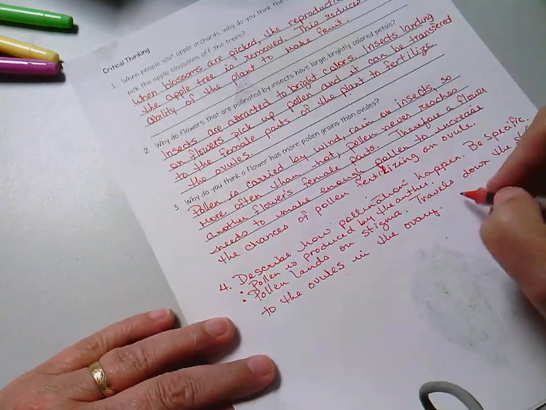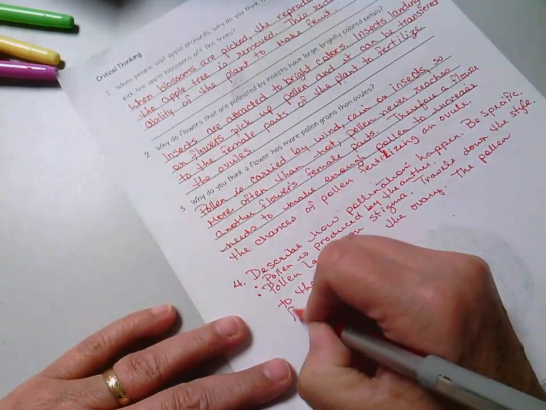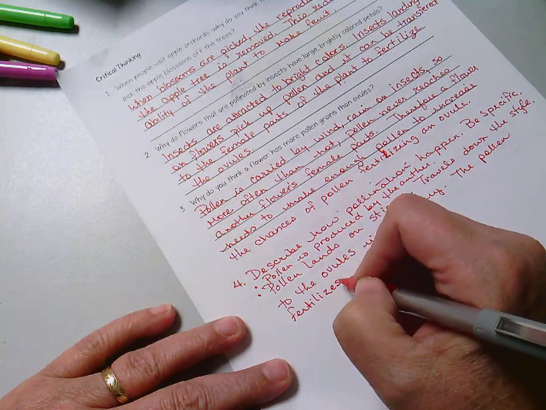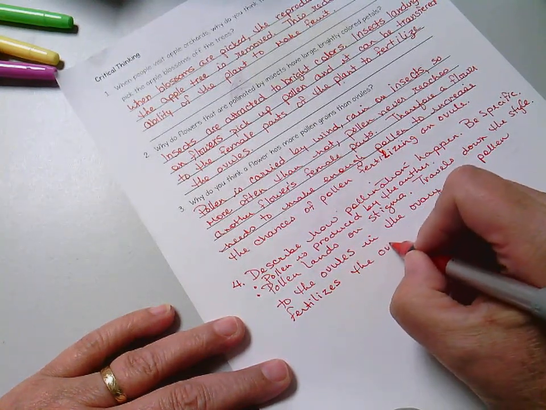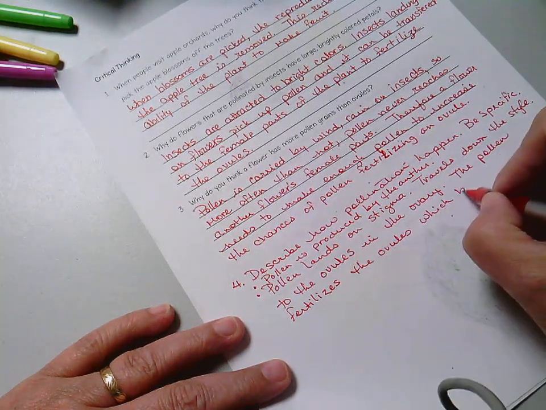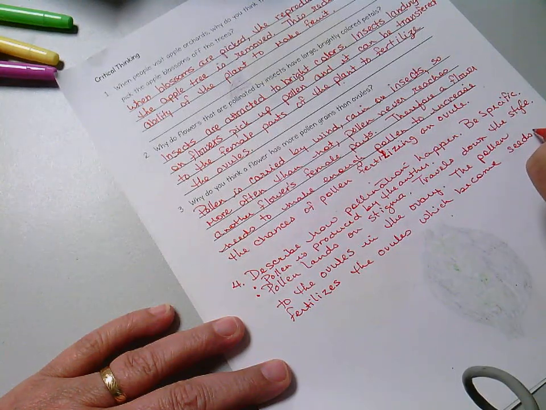The pollen fertilizes the ovules, which become seeds. And seeds are the end goal, right?